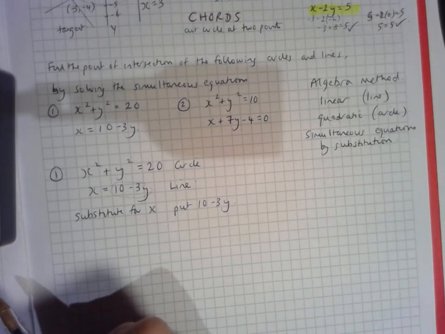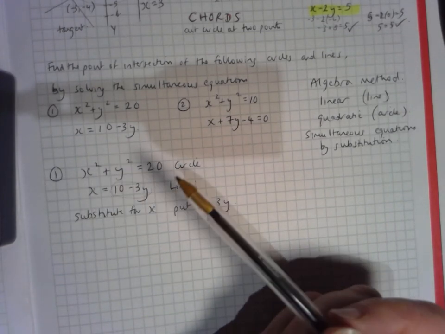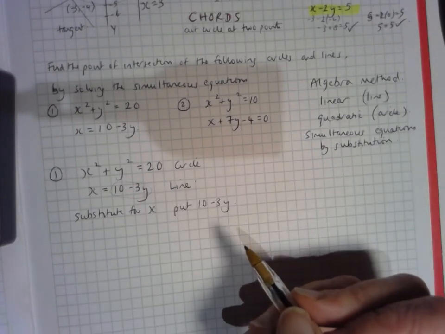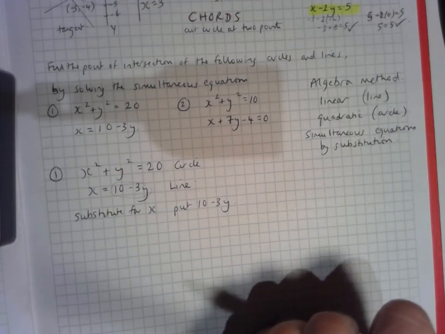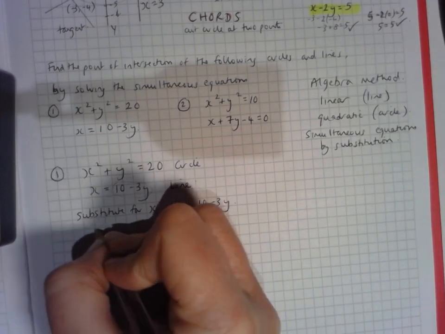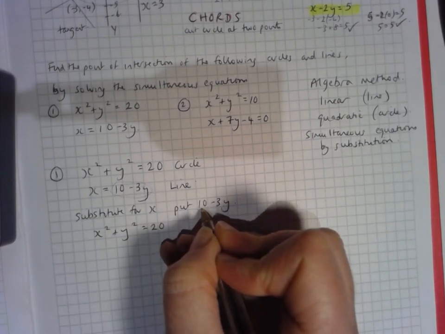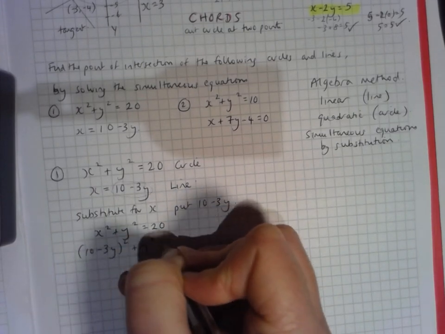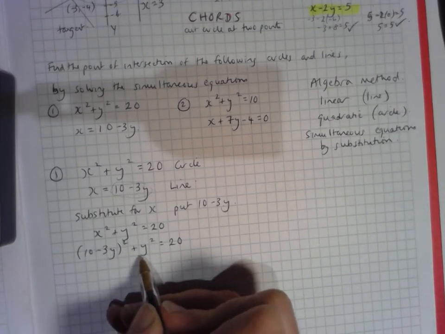It's because if we have two equations and two unknowns, we can solve them. We could try and do elimination, but it wouldn't work. You can try it yourself if you like. But what would work to make one equation with one unknown, which is much easier to solve, is to substitute this in. So this is our equation that we have of a circle. Instead of x, I'm going to put 10 minus 3y. 10 minus 3y squared plus y squared equals 20. Okay, so 10 minus 3y squared plus y squared equals 20.